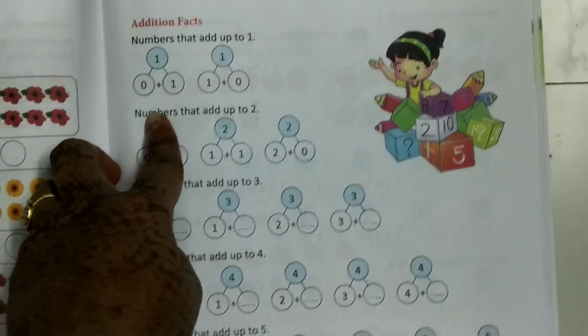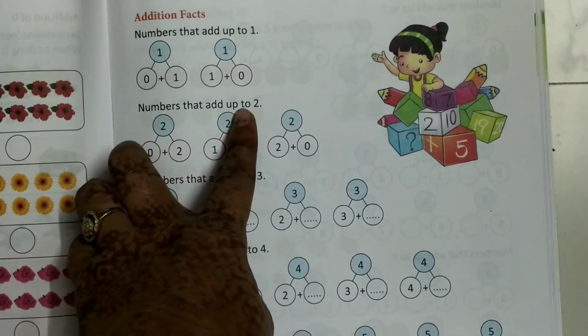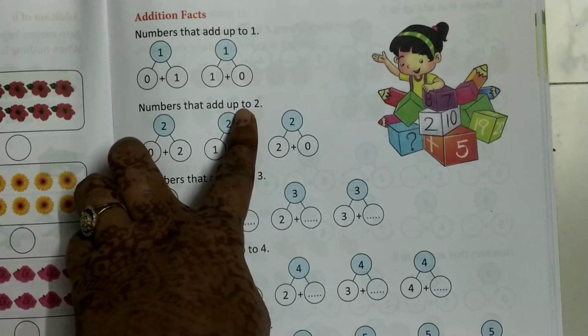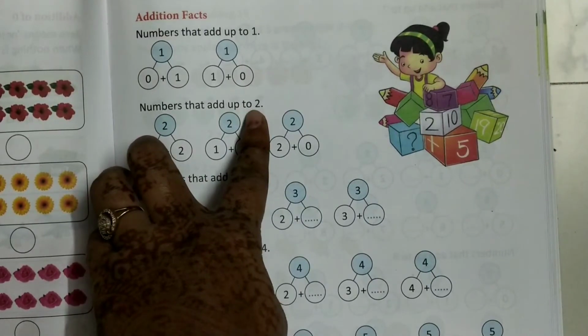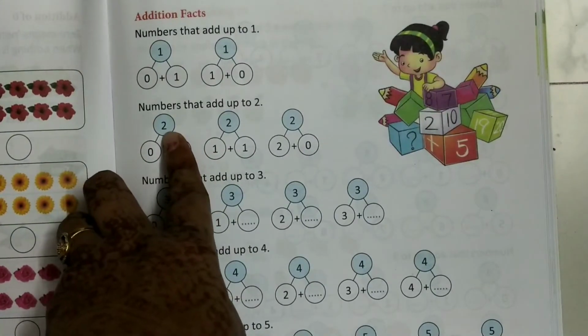Now, the second question is numbers that add up to 2. It means how many numbers we can add for finding out the sum 2. So the first type will be, here we have 2.